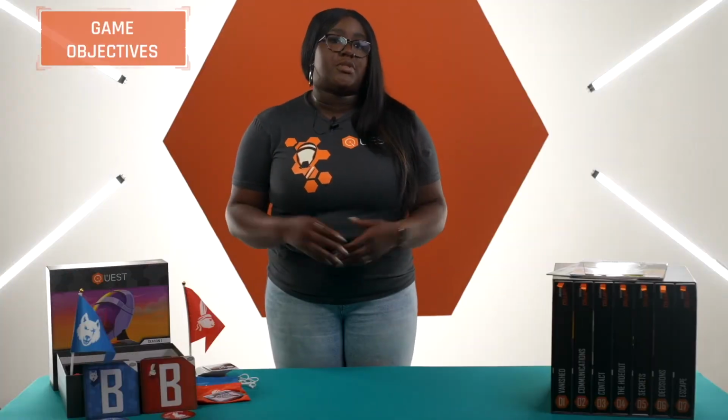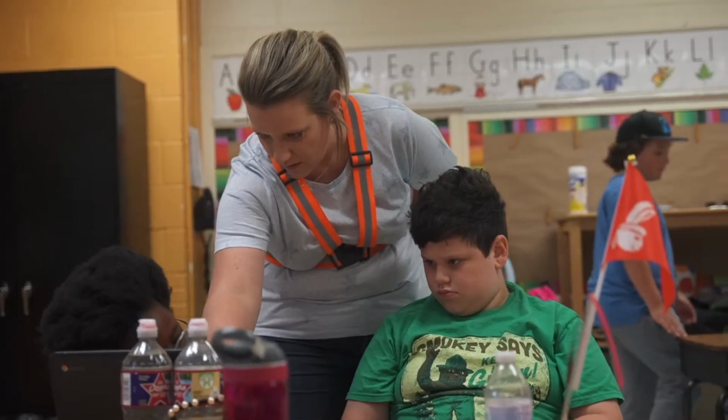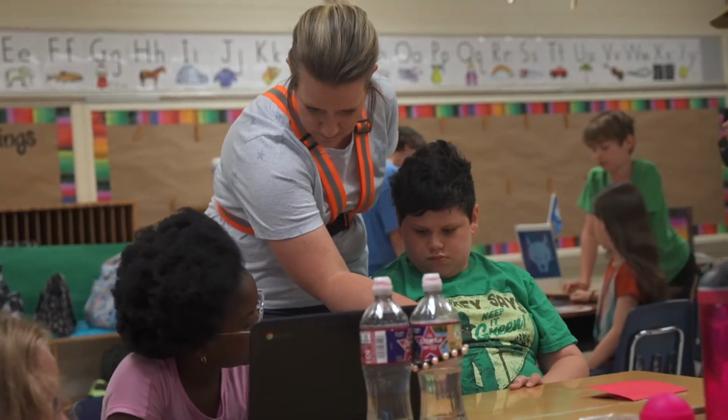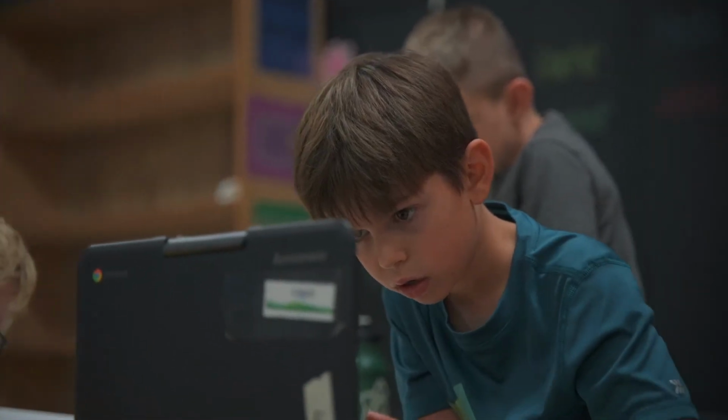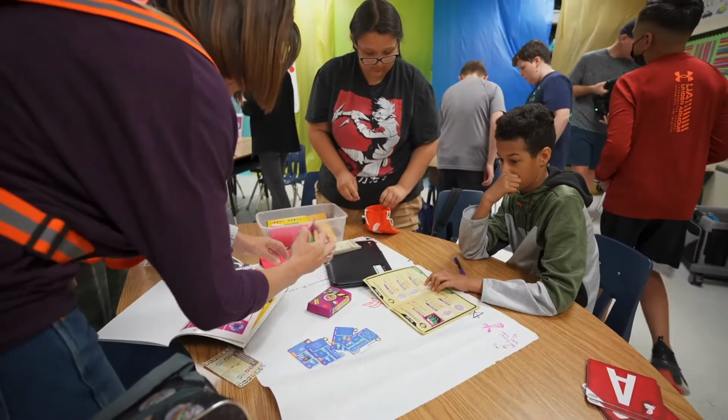As you and your students embark upon Quest, you will have both educational objectives and game objectives. As the educator, you may be more focused on making sure the educational objectives are met, while on the surface, students will be mostly focused on the game objectives.